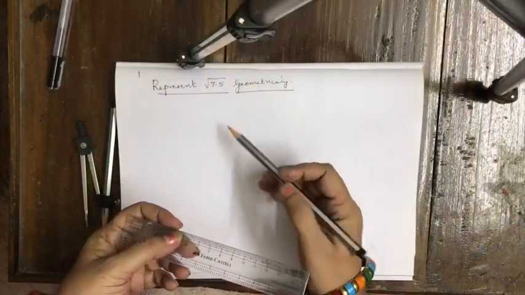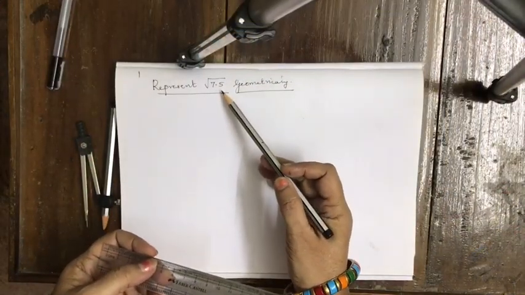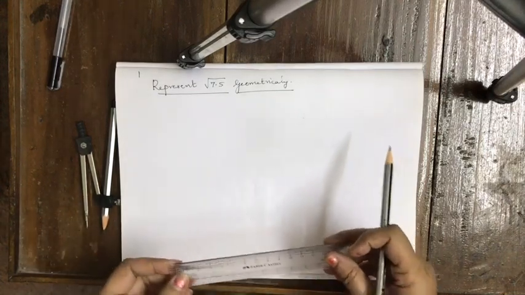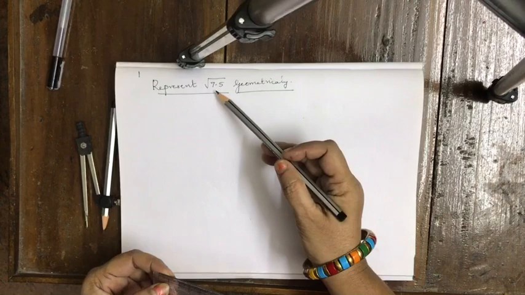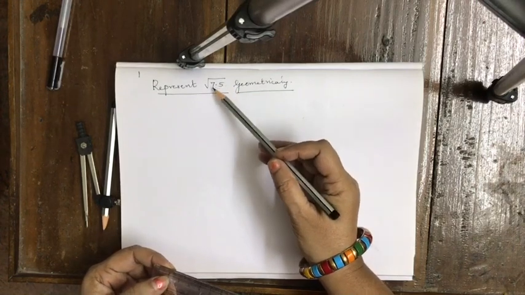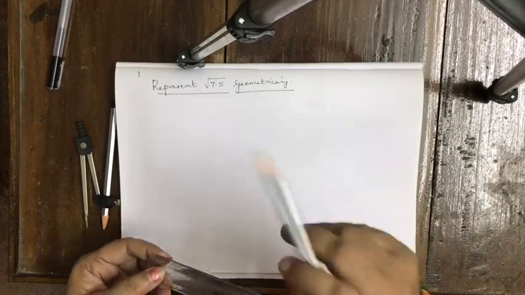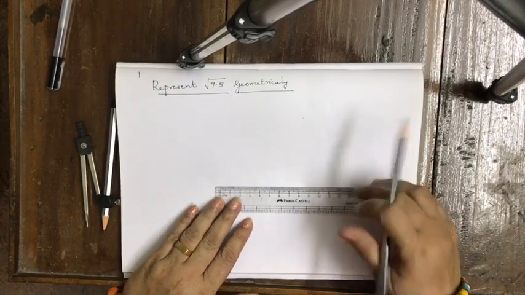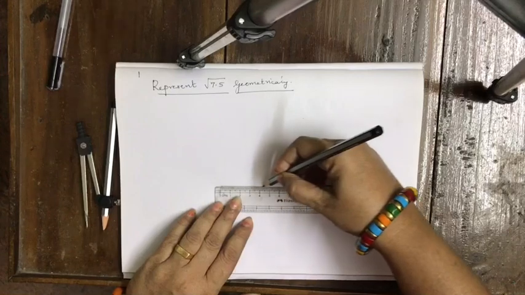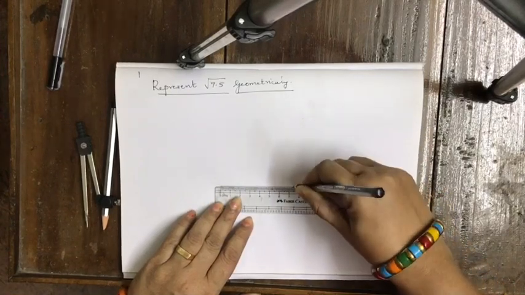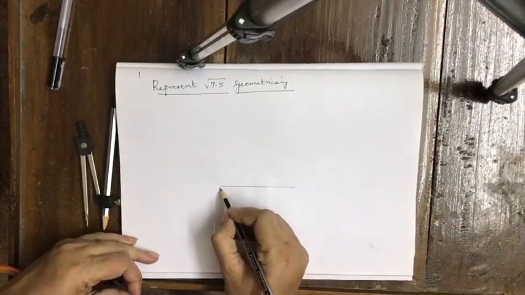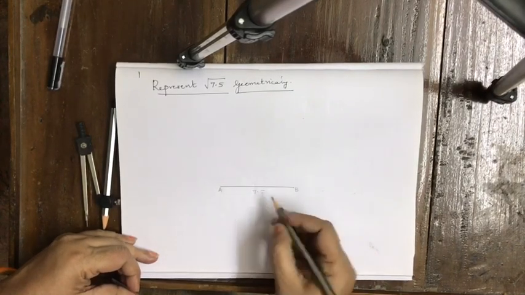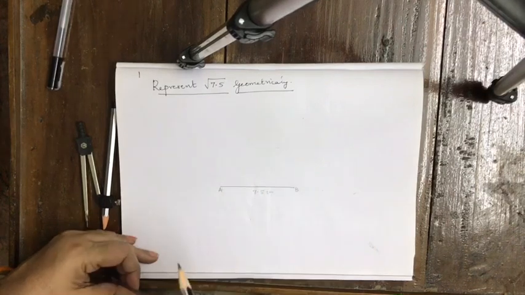We are going to see how to represent root 7.5 geometrically. For that, at first, take a measure of 7.5. That is what is coming inside the root. So take a measure of 7.5, say here 7.5, and mark this as AB. So AB is of measure 7.5 centimeters.